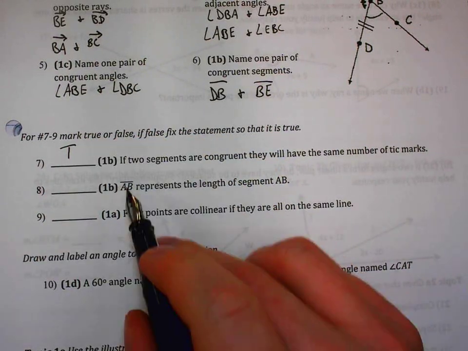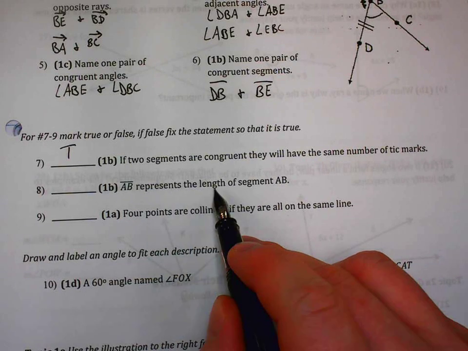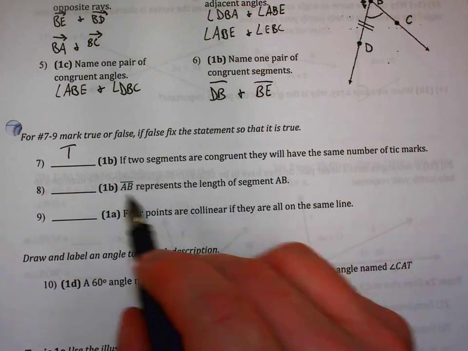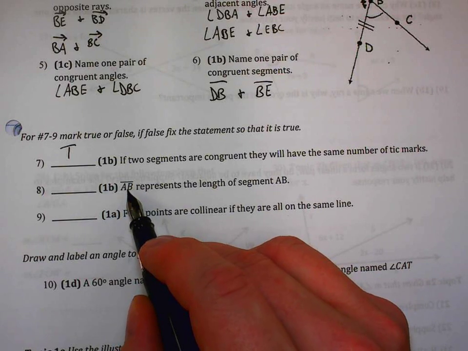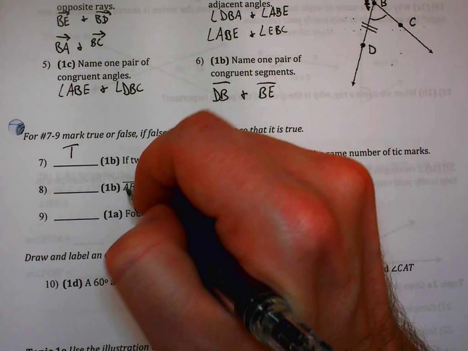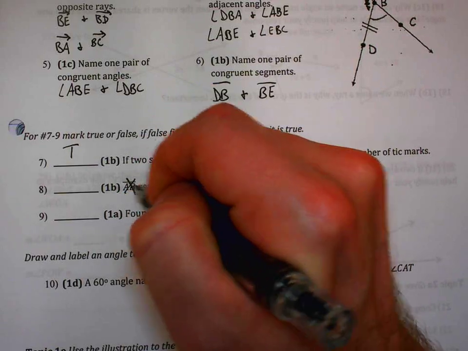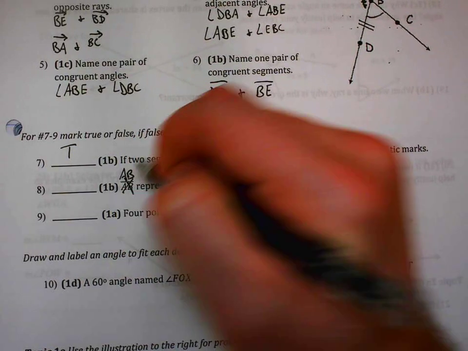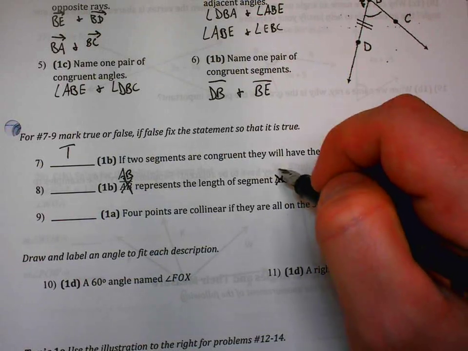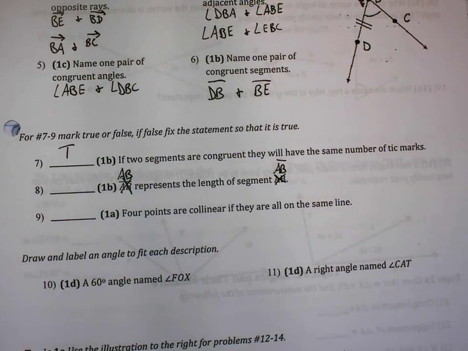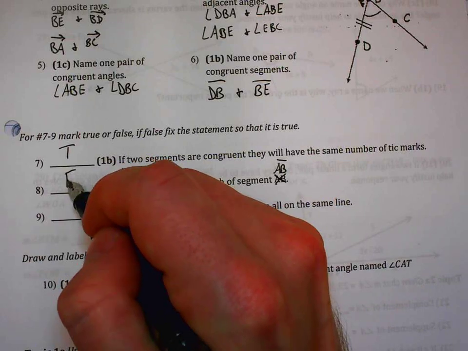Number 8, Segment AB represents the length of segment AB. When we write two letters with a line or the segment symbol on top, it means we're talking about the name of the segment, not the length. So we need to change this by removing the segment symbol and rewriting it without. Over here, if we want to name the segment, we would put the segment symbol over it. So this one was false.